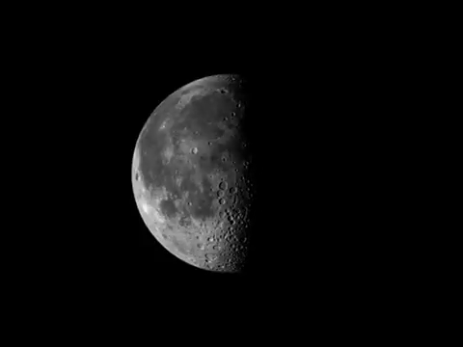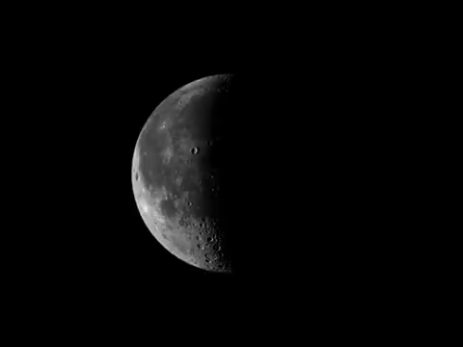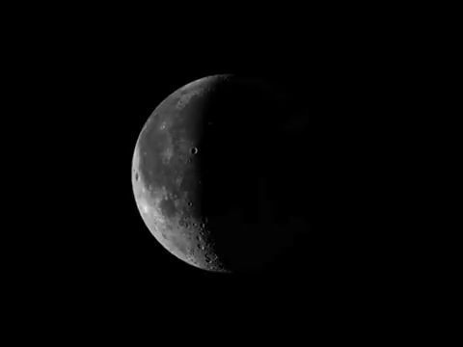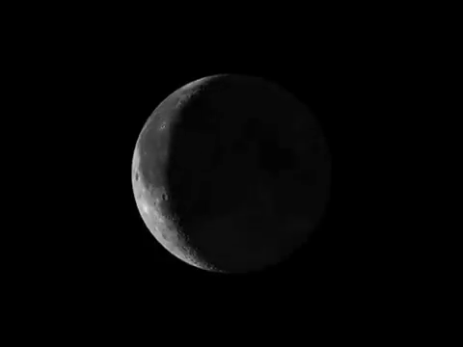Phase 7, Last Quarter. 1/2 of the moon is lit up by the sun. The part that we see lit up is slowly getting smaller. Phase 8, Waning Crescent. A small part of the moon is lit up at this point. It is getting smaller and smaller by the minute.